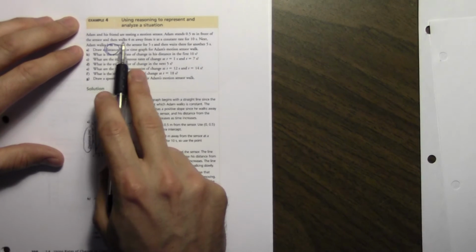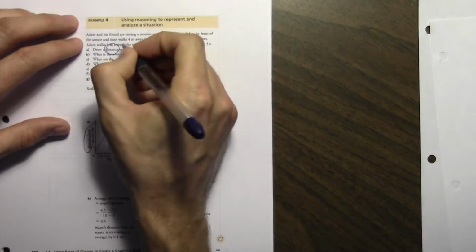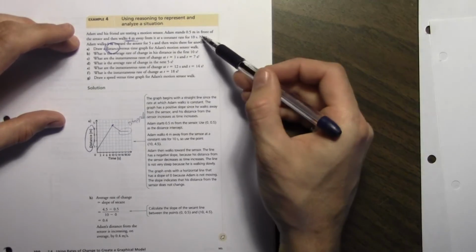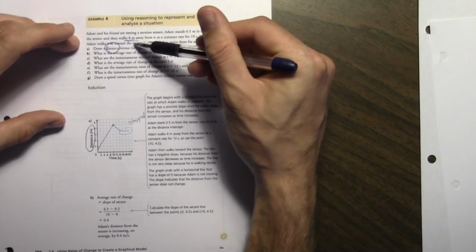So it starts at 0.5. Does it say he walks? Oh, it tells you. Oh, okay, sorry, I missed that. So yeah, he walks 4 meters. I thought they were just making that assumption. At a constant rate for 10 seconds. So we know these 2 points. They're set in stone.